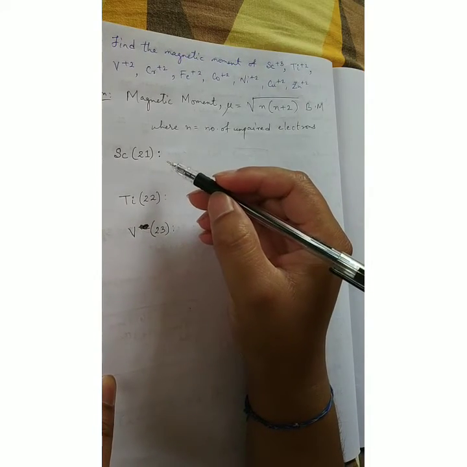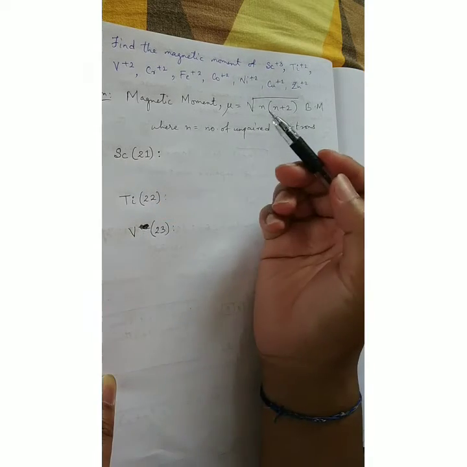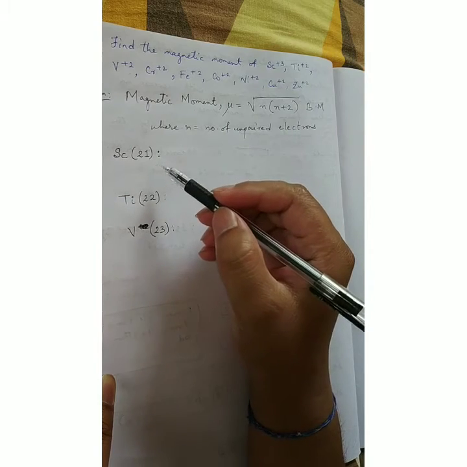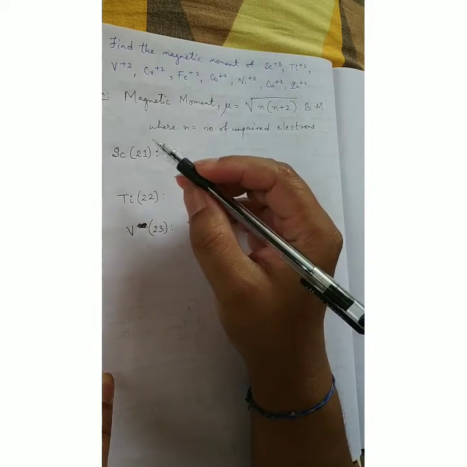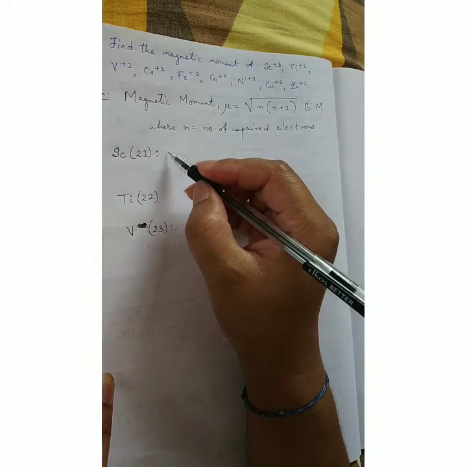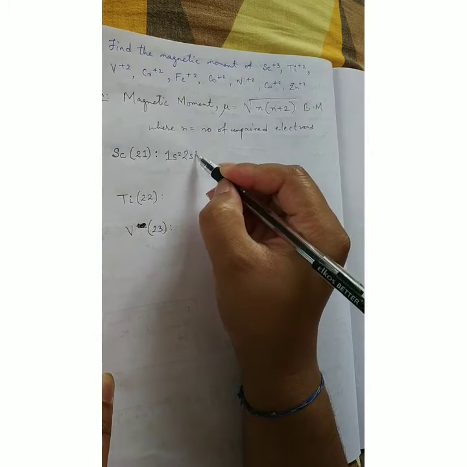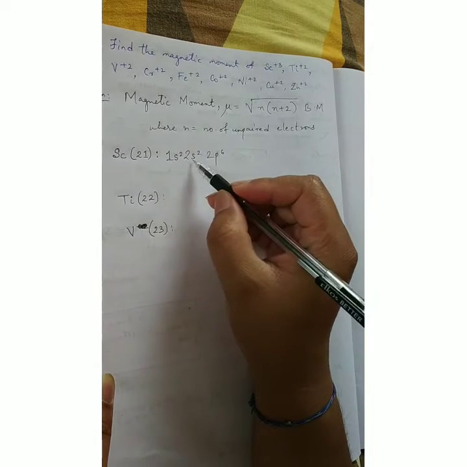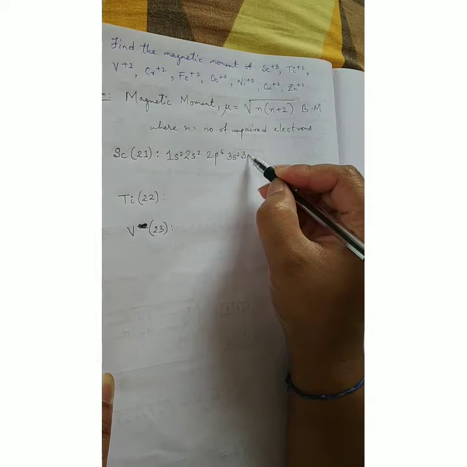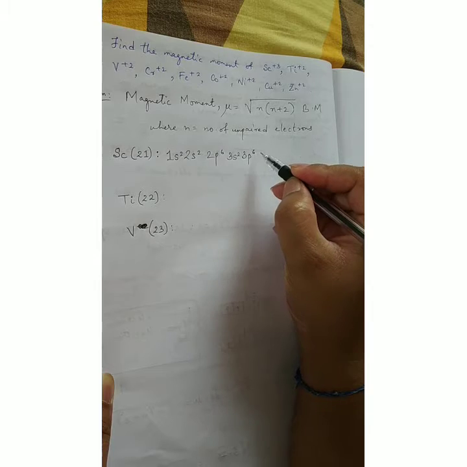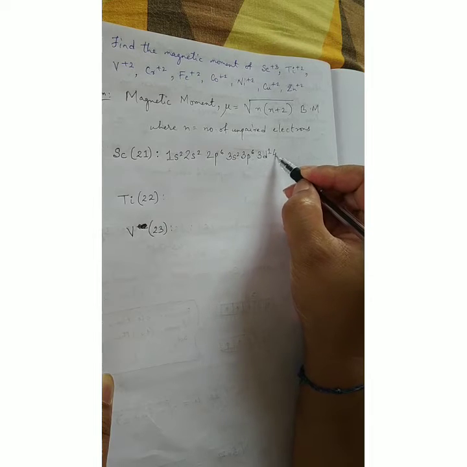Scandium's atomic number. Students, at least you have to know the atomic numbers, as they may or may not be provided in the exam. In this case I have provided it. Scandium has atomic number 21. So you have to write the electronic configuration as 1s2, 2s2, 2p6, which counts to 10, then 3s2, 3p6, then 3d1, 4s2.